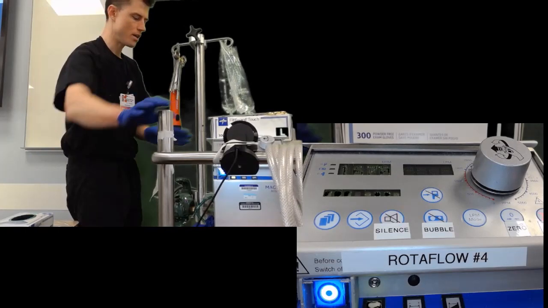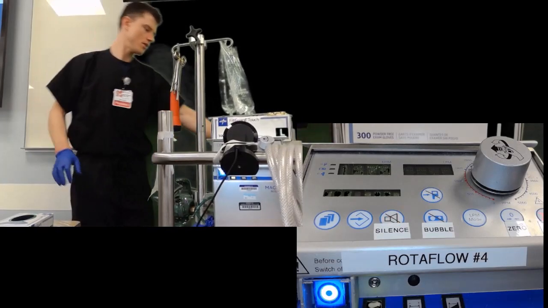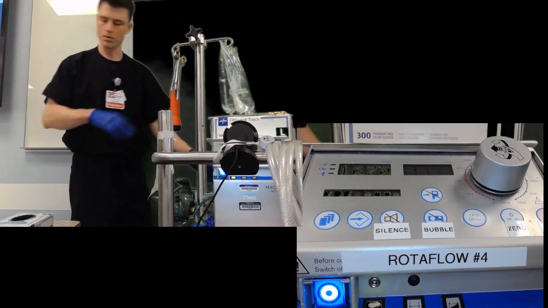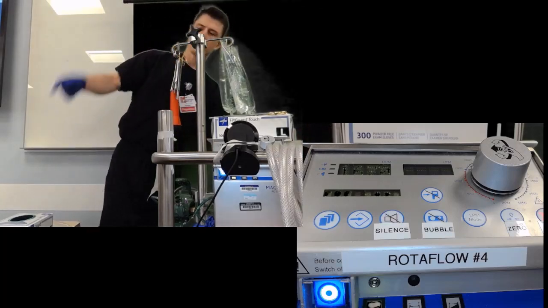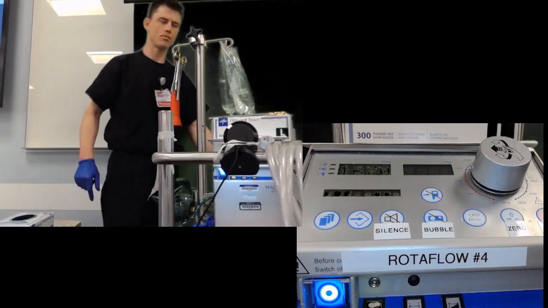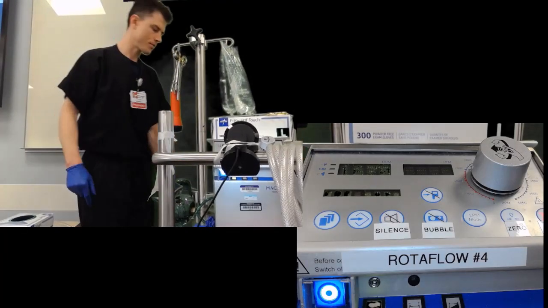So what that is, you guys see back here, wish we had a little more room, but the pump back here, if you want to come around. I don't want to cause fear.